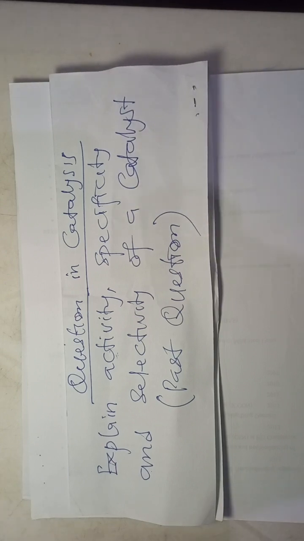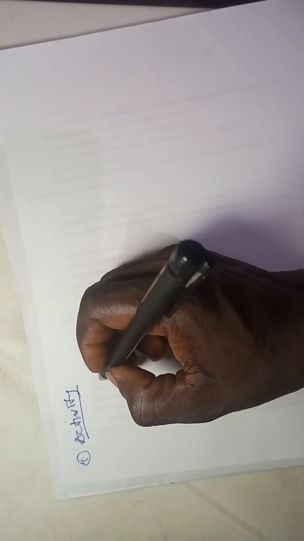Let me talk about the activity of a catalyst. By activity of a catalyst, we mean the ability of a catalyst to increase the rate of reaction. So we have many catalysts that can increase the rate of chemical reaction, especially the positive catalyst. The ability they have to increase the rate of chemical reaction defines the activity of a catalyst.